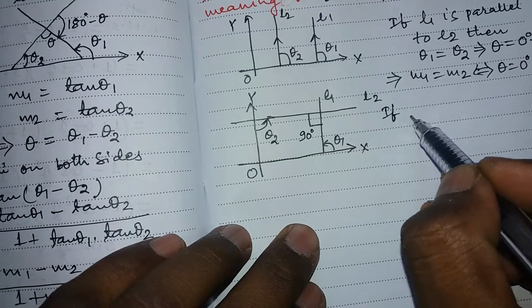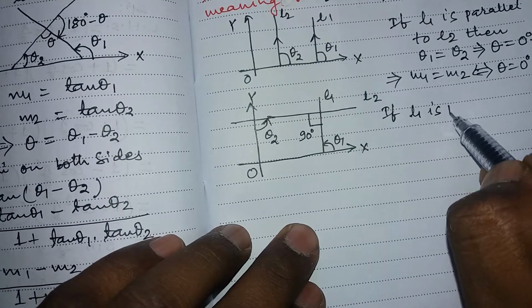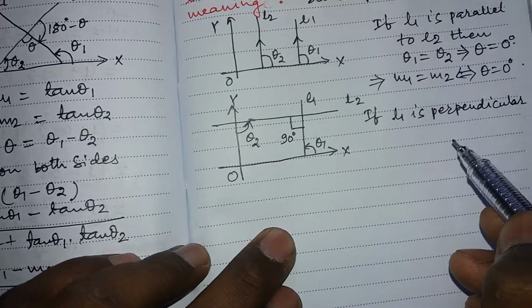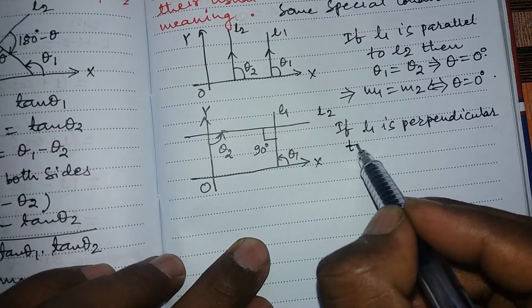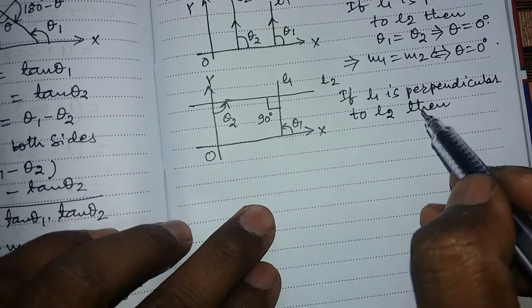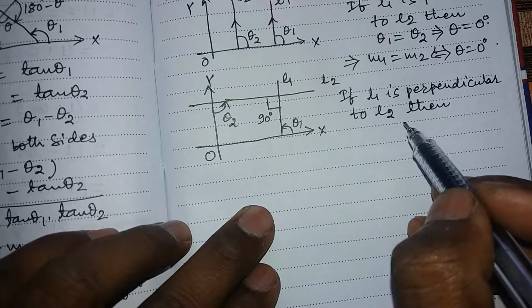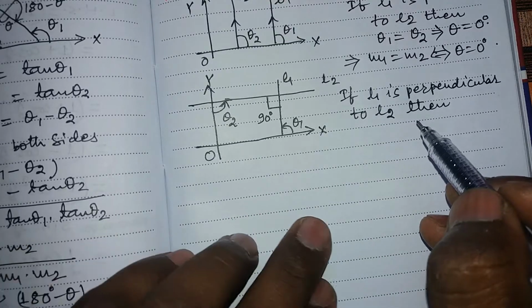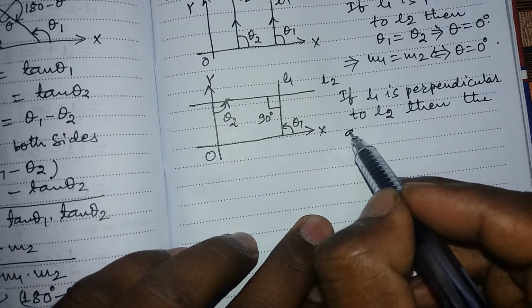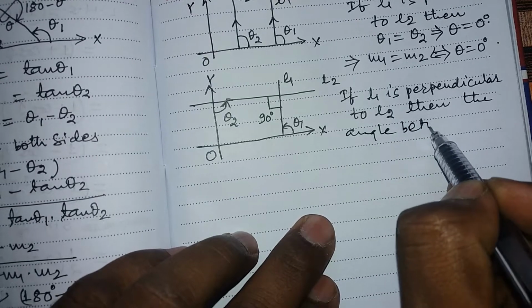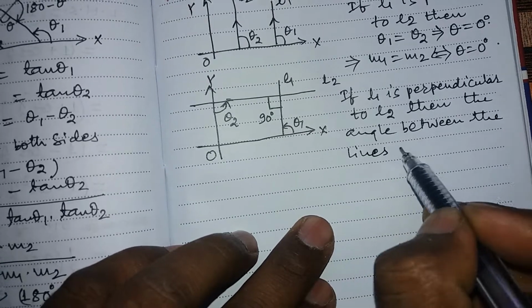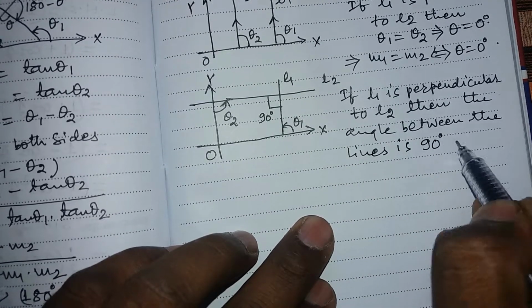Then what will happen here? If L1 is perpendicular to L2, then the angle between the lines is 90 degrees.